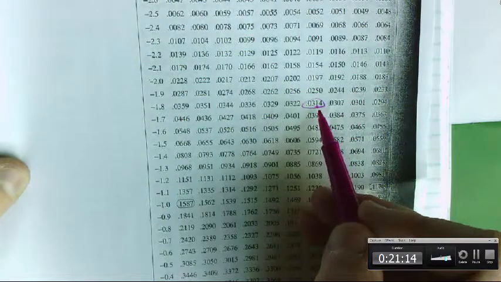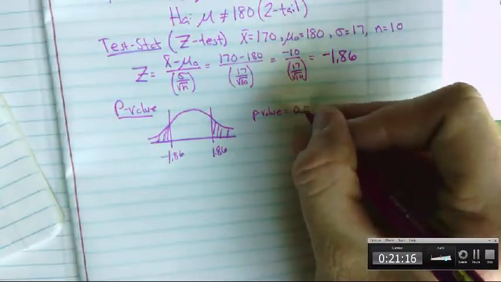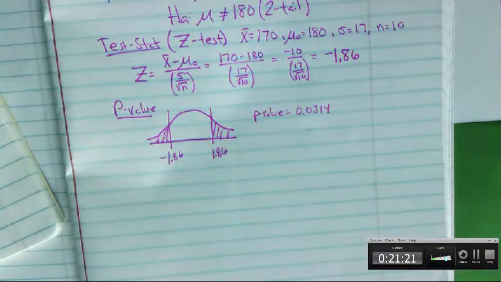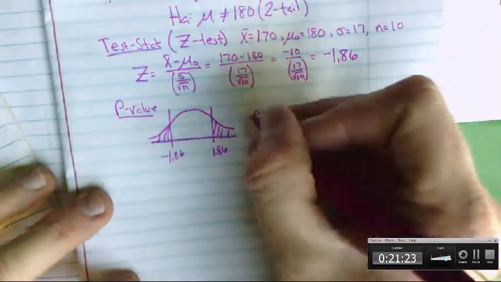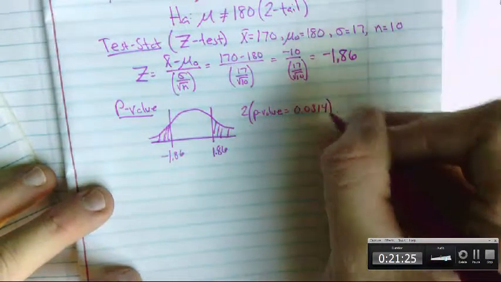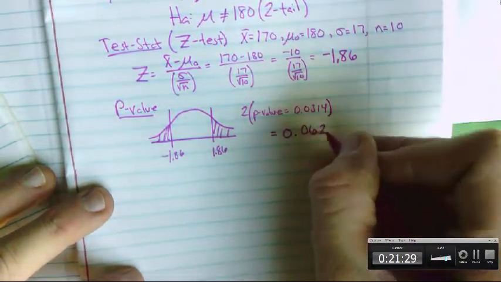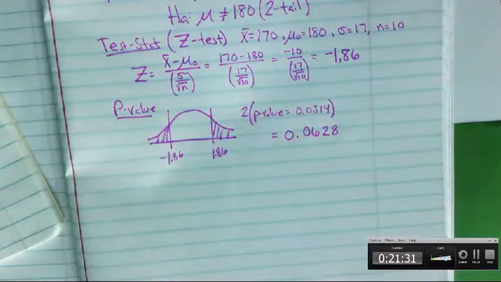Everyone good? But then we've got to take that answer and do what? Double it. Multiply it by 2. 0.0628. We times by 2 because we've got a two-tailed test.